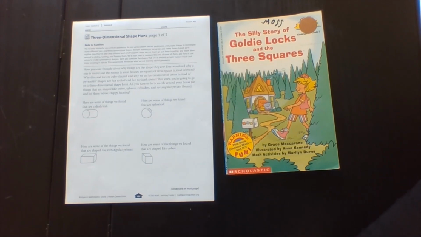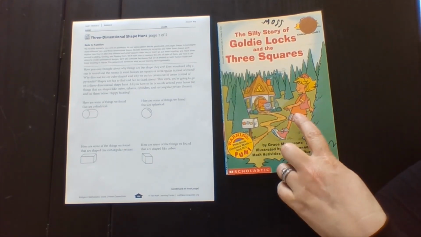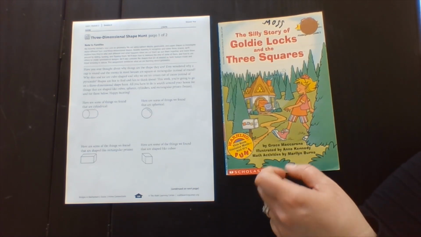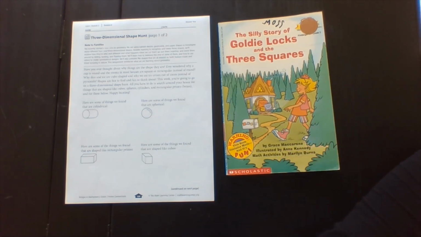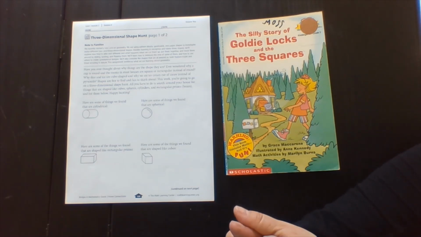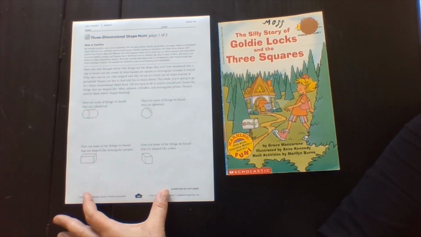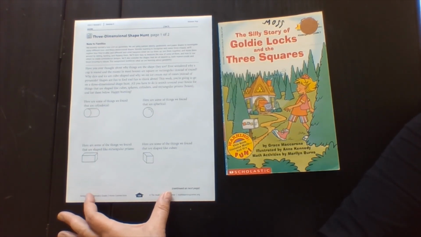Hey, boys and girls, just like you found Goldilocks doing in the silly story of Goldilocks and the Three Squares, your job for math this week is to go on a 3-dimensional shape hunt all around your home. I want you to be a math investigator, and figure out what in your house has some of the same shapes that we have been learning about in math in our study of geometry.